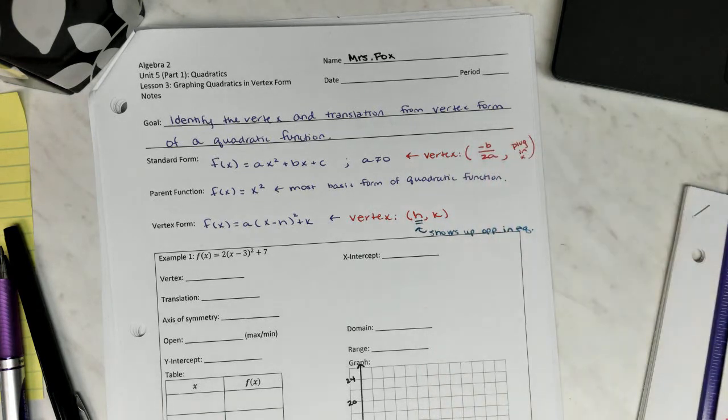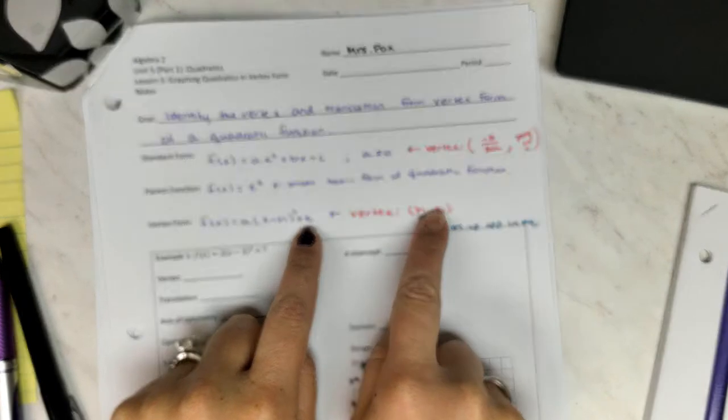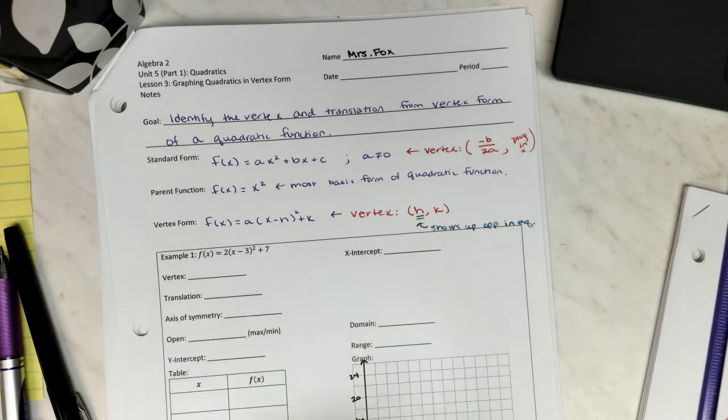So you just want to make a note of that. So it shows up opposite in the equation. The k is exactly how it looks in the equation. So if it's adding, then it's a positive k. If it's subtracting, it would be a negative k.